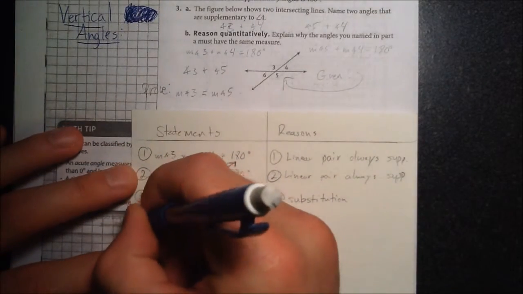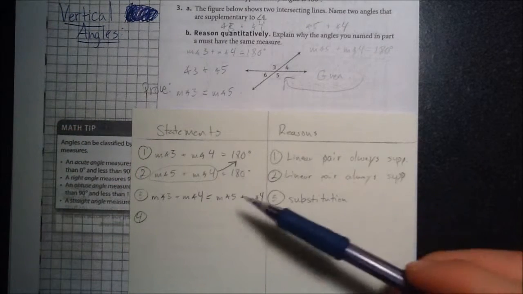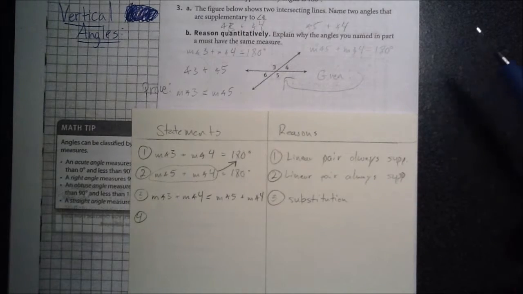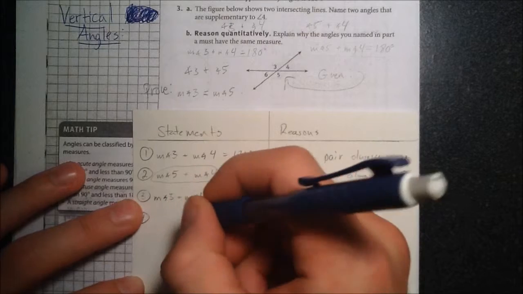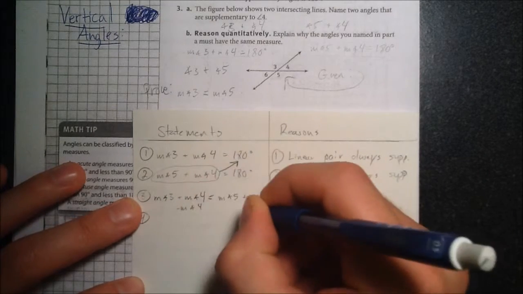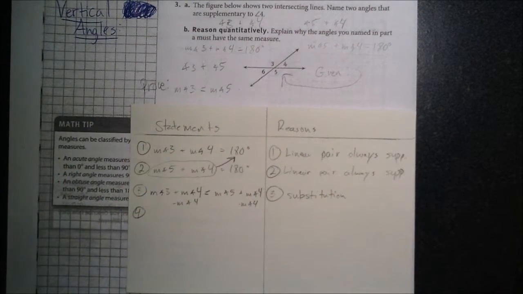From there, item 4, if we look at this equation, we notice that there is something in common on the left-hand side and the right-hand side, and that is the measurement of angle 4. So, on both sides of the equation, I'm going to subtract the measurement of angle 4. We've done that in algebra, in the first couple of weeks of school, and we're allowed to subtract the same exact thing from both sides of the equation.